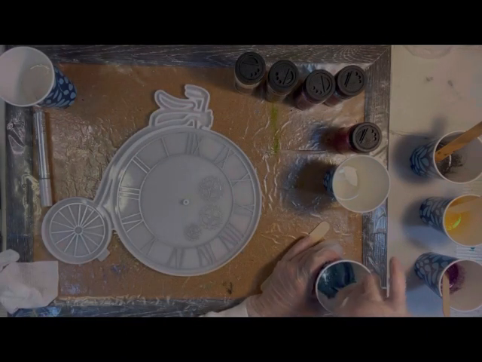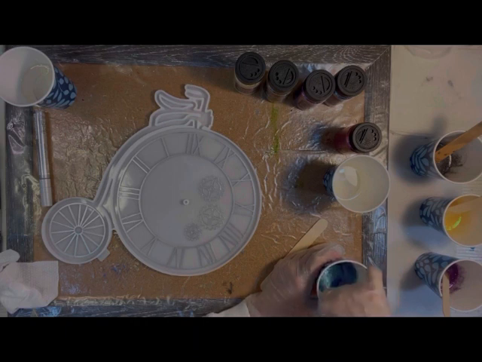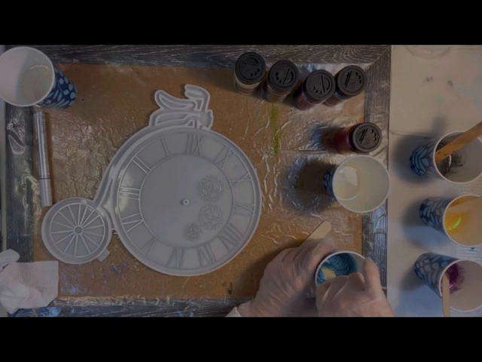Which one am I missing? The pink. Oh, turkey. Where was I putting the purple? Come on now, where was I putting the purple? That's the tire. That's blue. I don't need the pink.